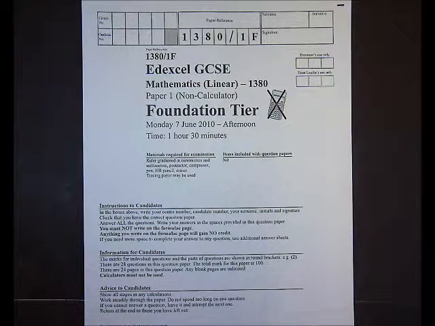Edexcel GCSE Mathematics Linear, Paper 1, Non-Calculator Tier, June 2010.